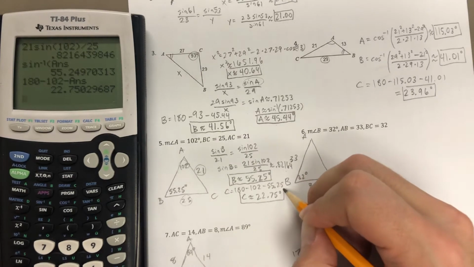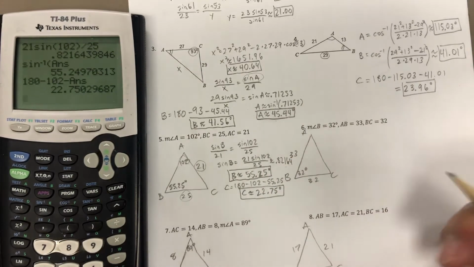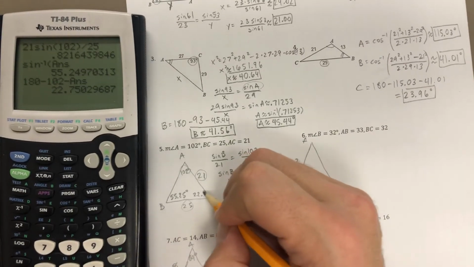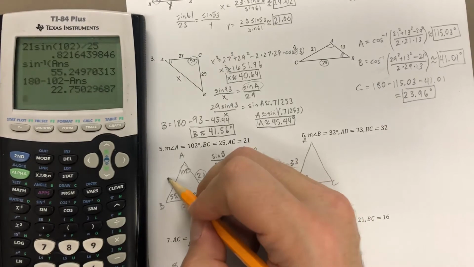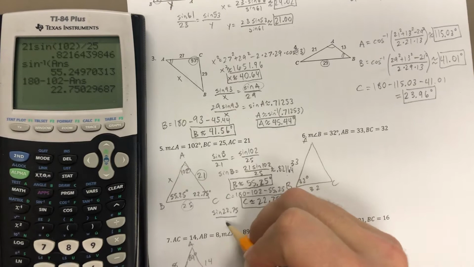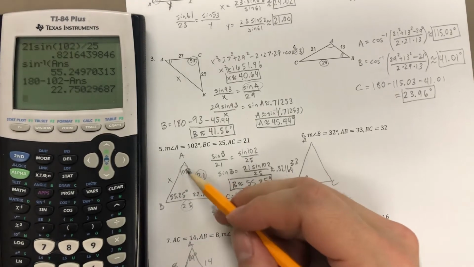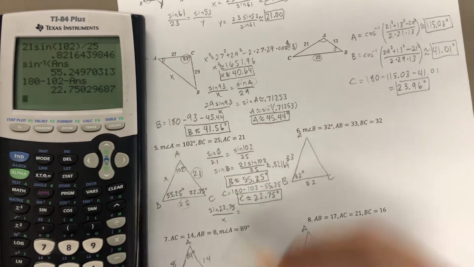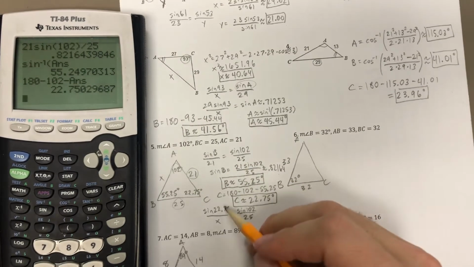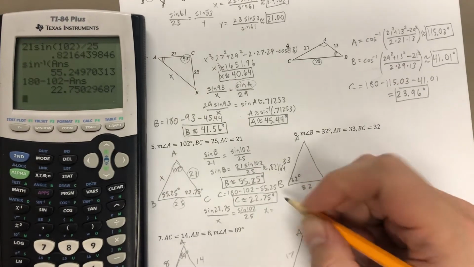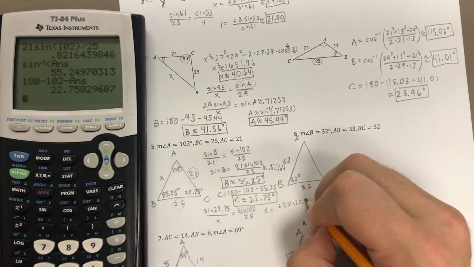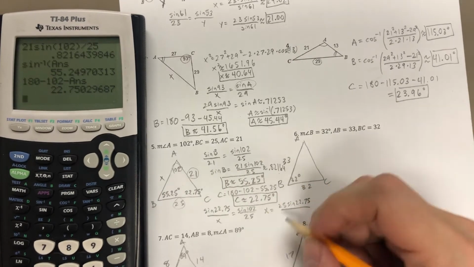Now I'm just missing one additional side, and luckily I can just use the law of sines for that. So here's what I would do. I would take that angle measurement, 22.75, and I'd call this side x. So sine of 22.75 over x is equal to, and then let's use the side and angle that we know that it's given to us. So that's sine of 102 over 25. So then by cross multiplying and solving, I get x is equal to 25 times the sine of 22.75 over the sine of 102.